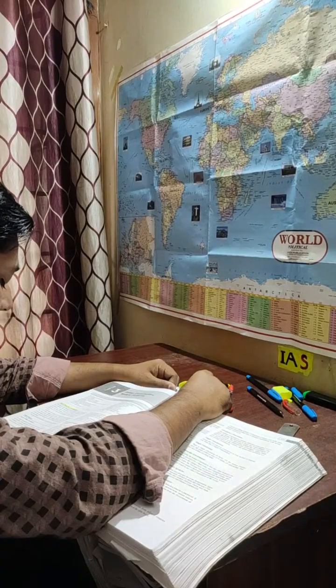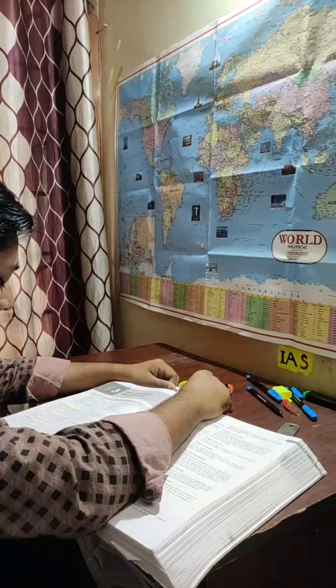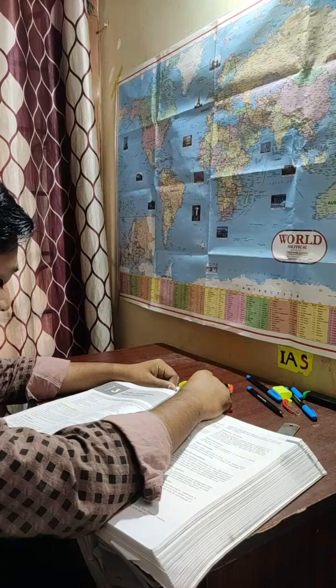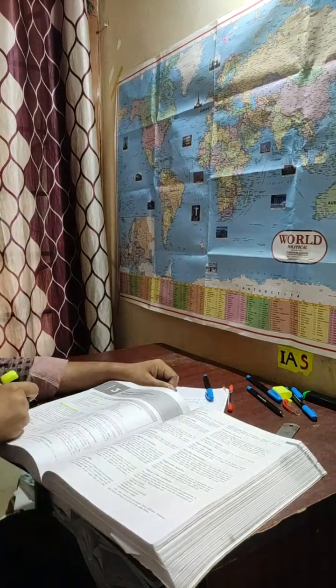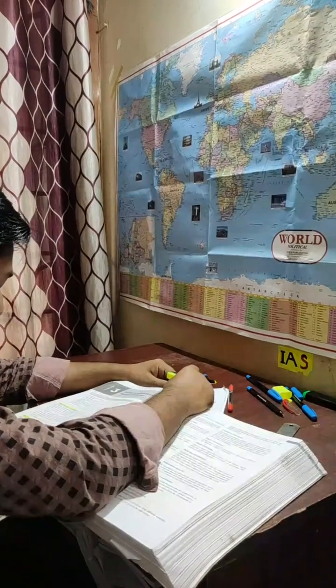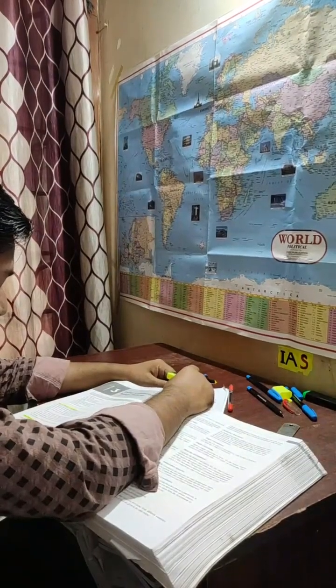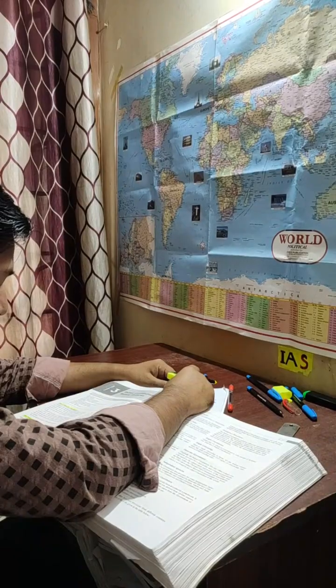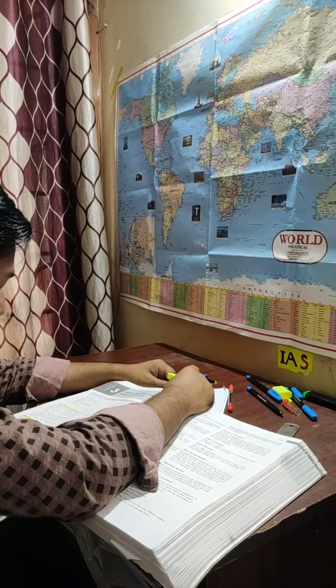The salient features of the Indian Constitution are as follows. The longest written constitution. In a written constitution, provisions are codified into a single legal document.